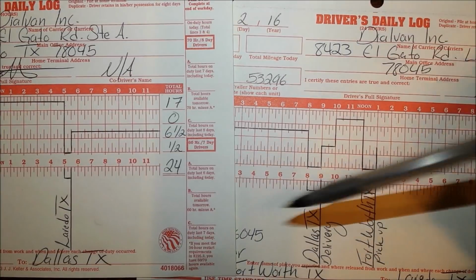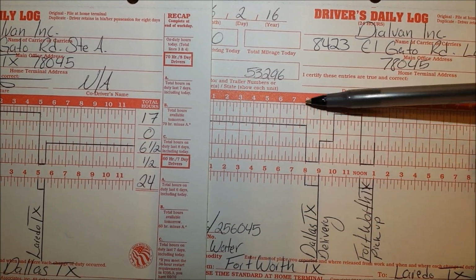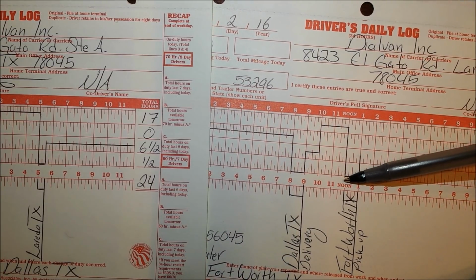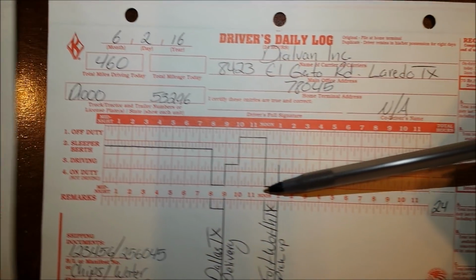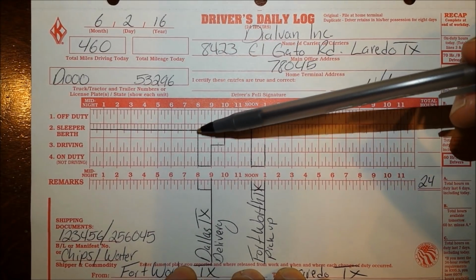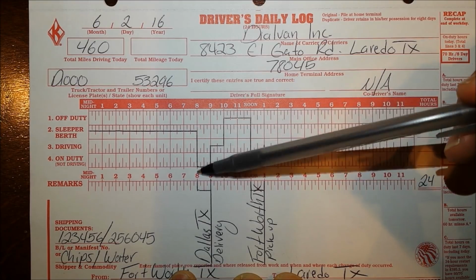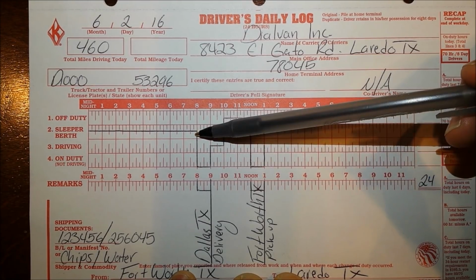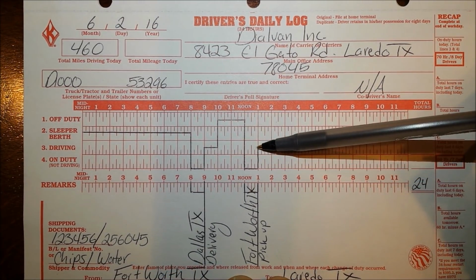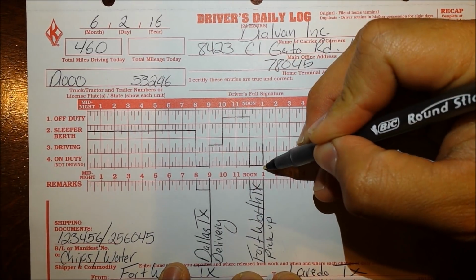Here we see a load from Laredo to Dallas and then Fort Worth. We delivered in Dallas at 8. And then we picked up in Fort Worth here at 12. So, let's take a look at this log. From here is our next calculation point. This is our next calculation point right here. From here, we need to count all 3 rules. Now, here, we left this log open because, in reality, there's a question mark here.